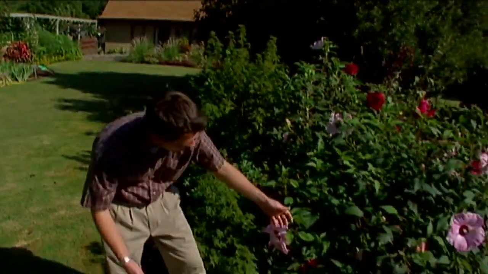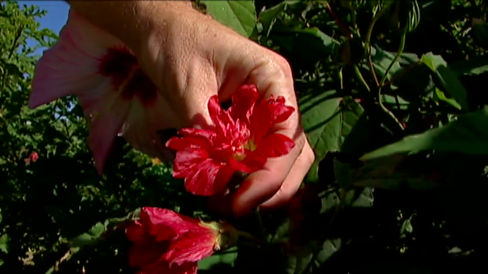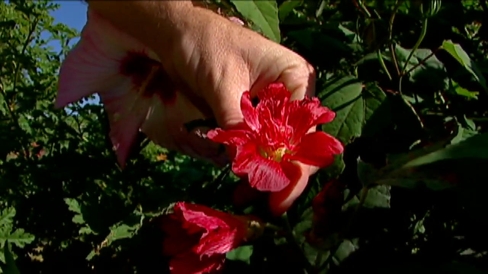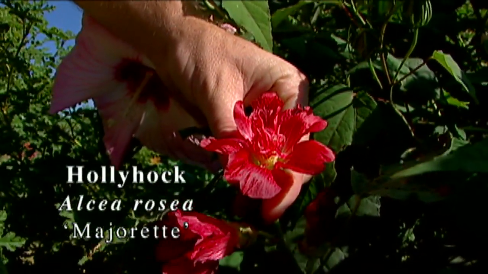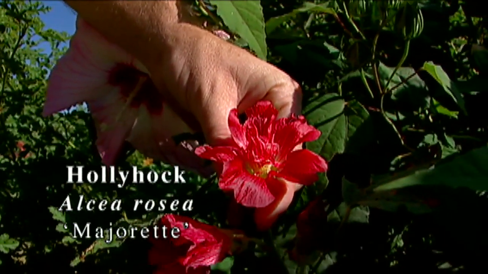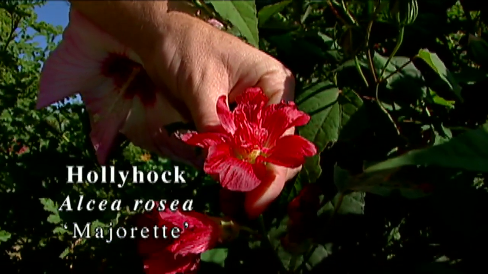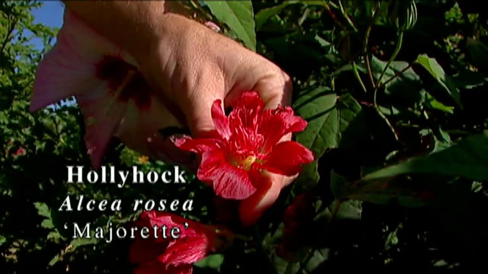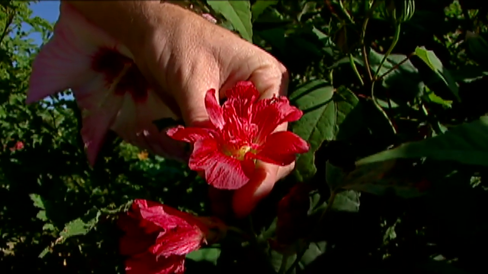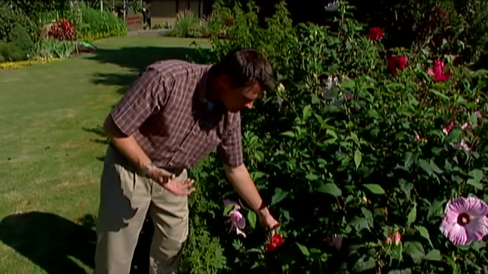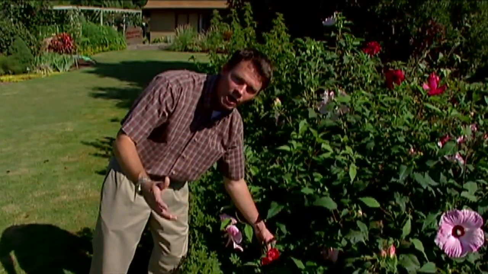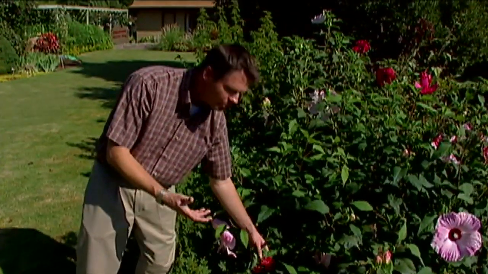Well, right up here we've got one of the typical hollyhock type flowers. A lot of people may not realize hollyhocks are in the hibiscus family. This is a dwarf one known as Majorette, and here in Oklahoma, by the end of the summer, a lot of our hollyhocks are looking a little tired, a little worn out, and they behave more like biennials or even annuals in Oklahoma, where it gets so hot in the summertime, hot and dry.